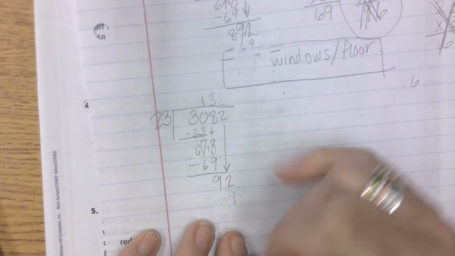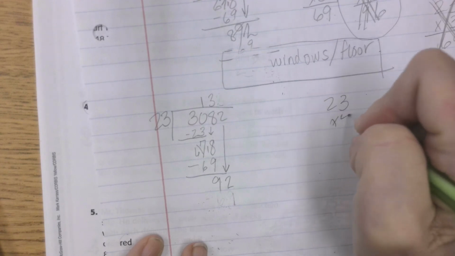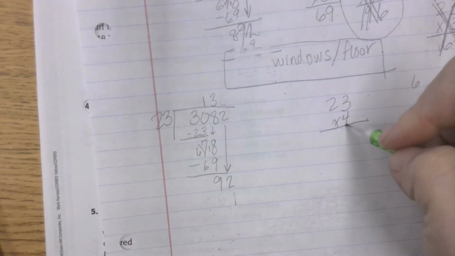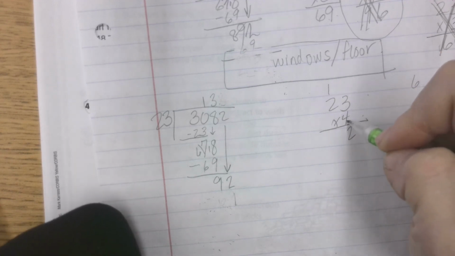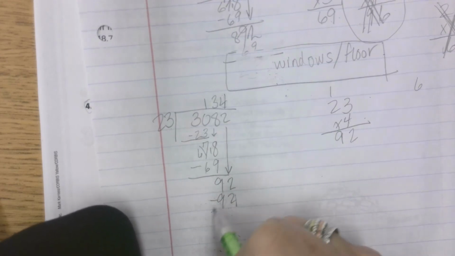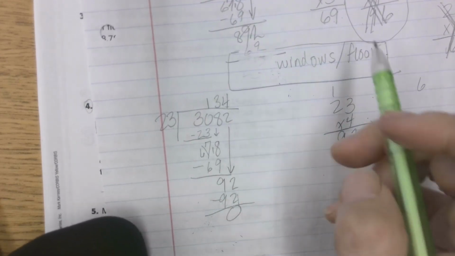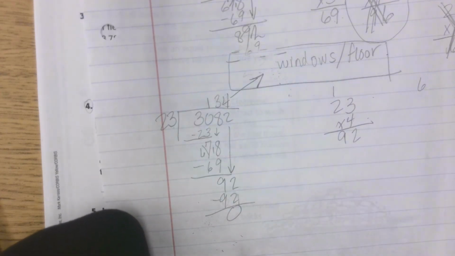I knew there was something wrong. Couldn't figure it out. Okay, so we have 23 times 4 is what we want to do. 3 times 4 is 12. 2 times 4 is 8 plus 1 is 9. Perfect. So it's 134. Now we're on the right track. Okay, so now it's 134 windows per floor.